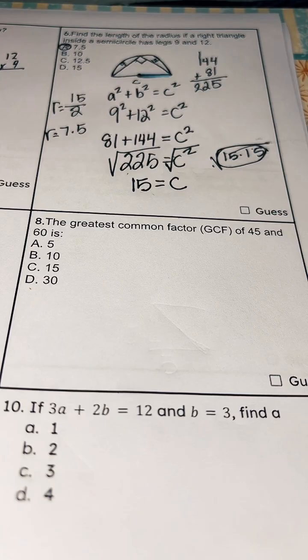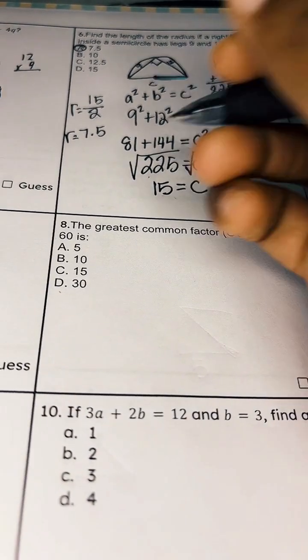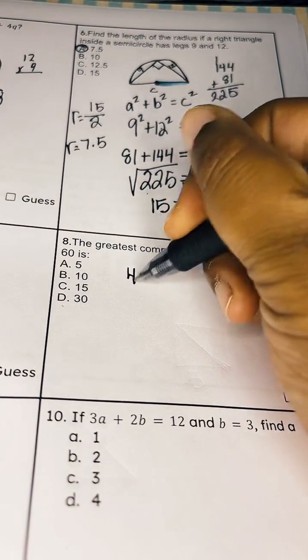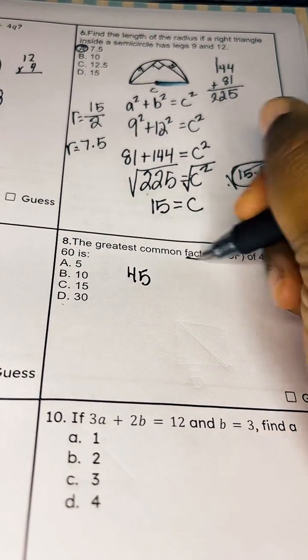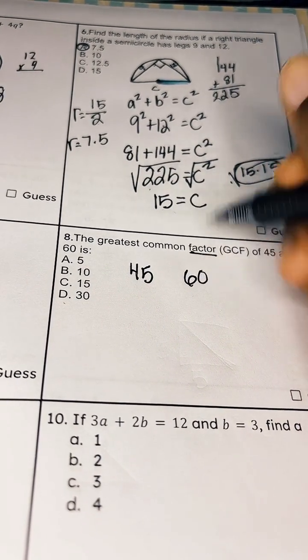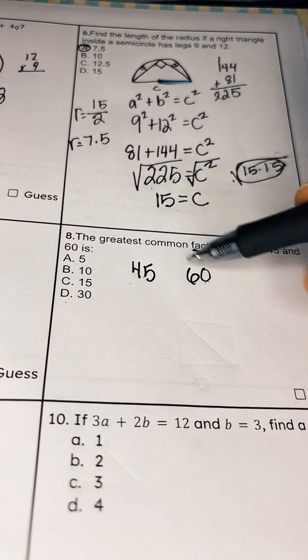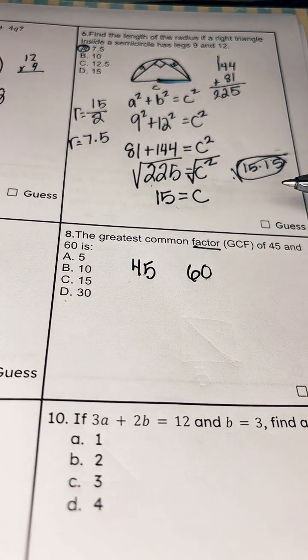All right. So the greatest common factor. A lot of us mix this up with LCM. It just goes back and forth. I see a lot of people saying C. So let's talk about it. Okay. So 45 and 60. First, we have to understand what a factor is. Remember, a factor is a smaller number that can go into both of these. It cannot be bigger than 45 or 60.